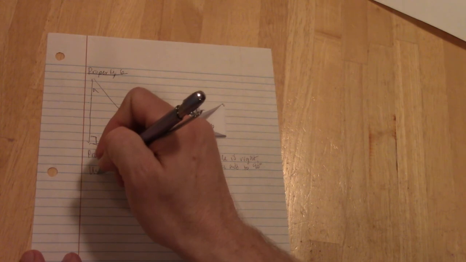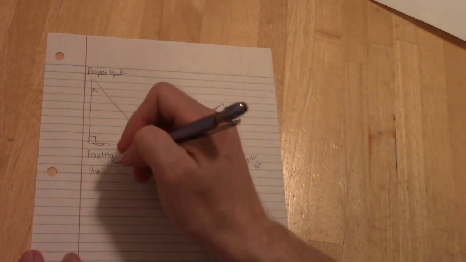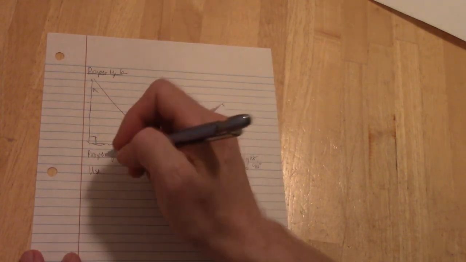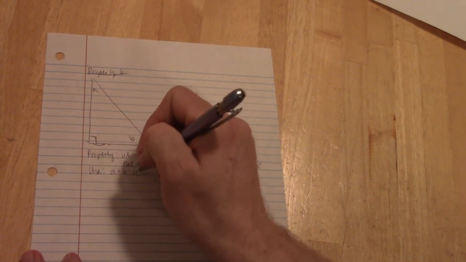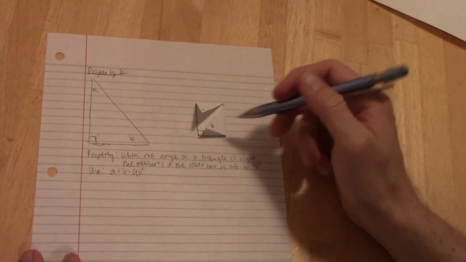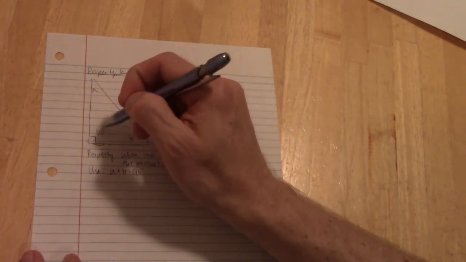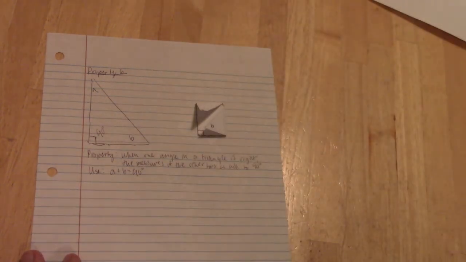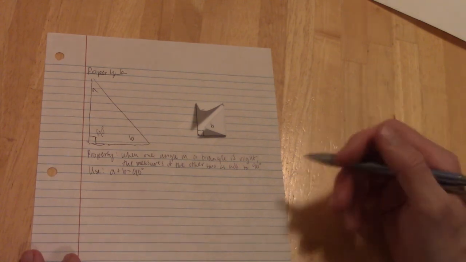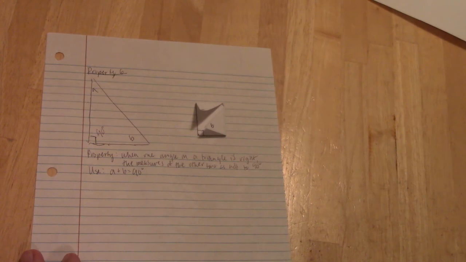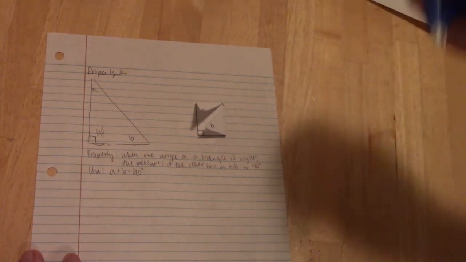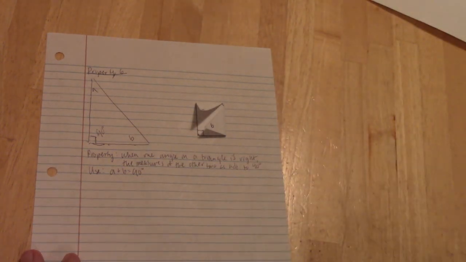So if we're going to use it in our homework problems, in some deductive line of reasoning, we're going to have the two angles, A plus B, equals 90. Okay, we know that this is true because if one of these angles is 90 degrees, then the other two have to add up to 90, because we discovered in the earlier property that the angle sum of a triangle, all of the angles add up to 180. So if one is 90 already, then the other two have to add up to 90.